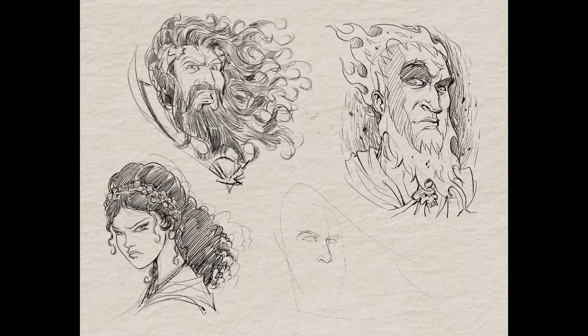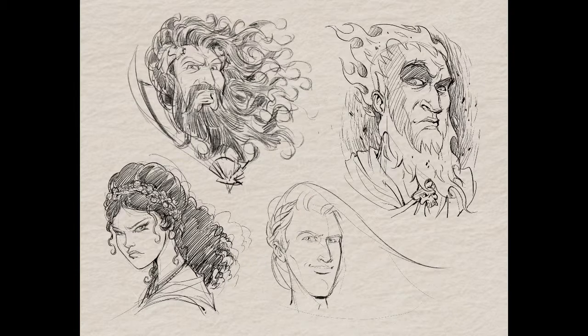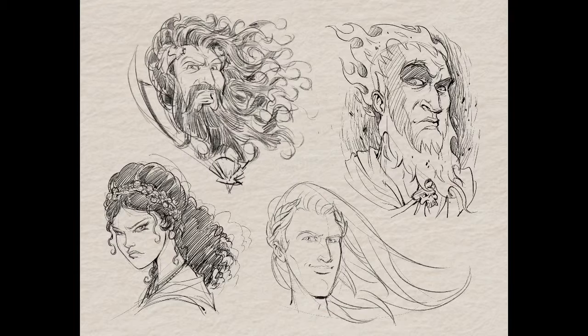So the last one that I'm rendering here is Apollo. Apollo, I believe, is a god of music and such. And I always imagine Apollo to be the pretty boy of the gods, a little more aloof character and certainly confident. I try to reflect that in the expression, which is a good point.